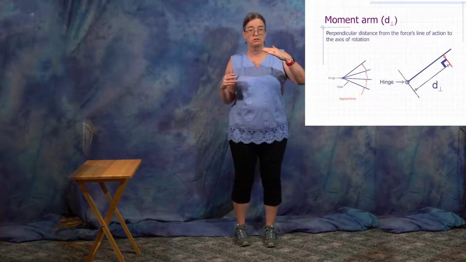As I said, the moment arm is the perpendicular distance, 90 degrees from the line of action of the force to the axis of rotation. This becomes really important in how our muscles attach to the ground, or to the bones themselves.